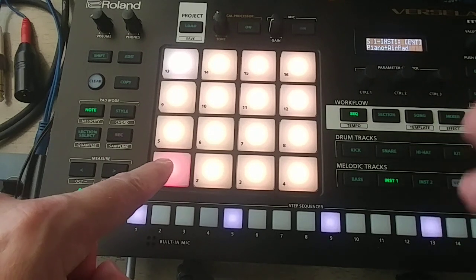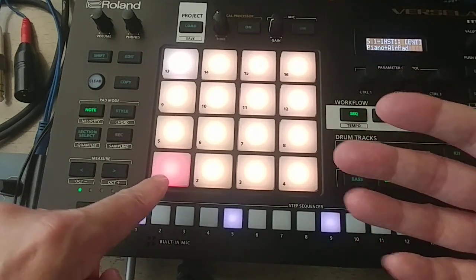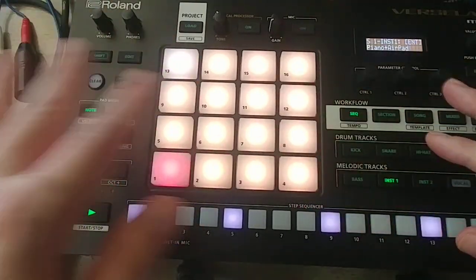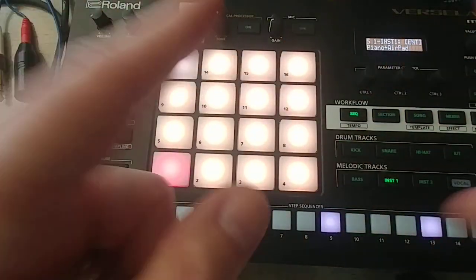If you're in G major or G Lydian or G minor, that just means this starts at G. If you're in a chromatic mode, that doesn't change anything else. All the pads are still the same. We'll look at that in just a second.